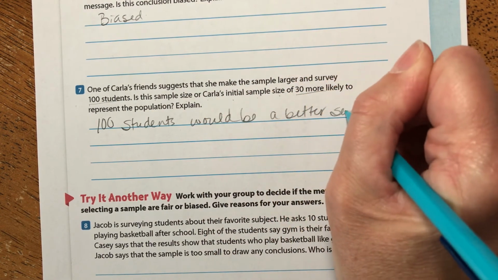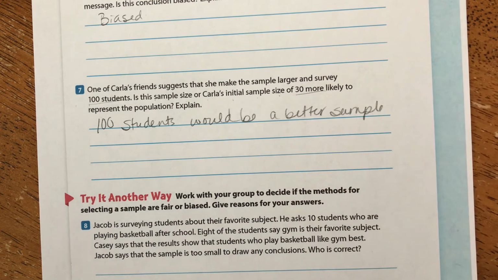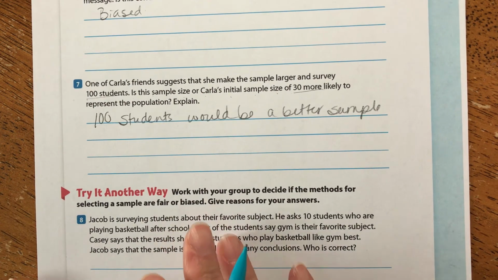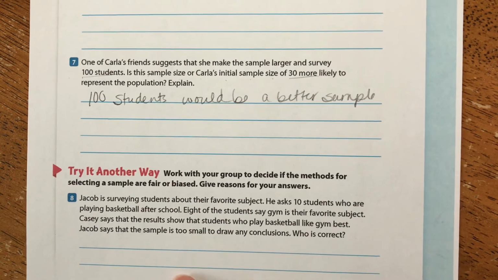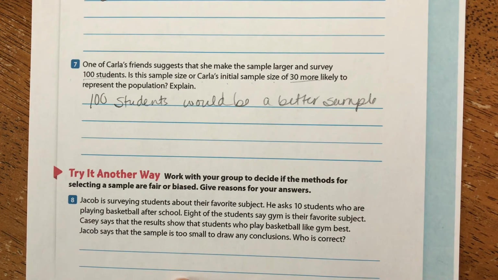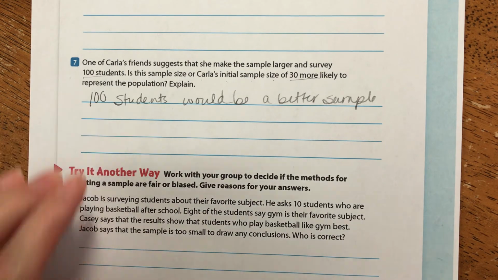Does that make sense? The more kids you select, the closer you're going to get to the actual number, right? If there's 720 kids and you sample 400, then you're really going to get an accurate sample. If there are 720 kids and you sample 30, yeah, it might not be as close to the population. So the more that you can sample, the better.